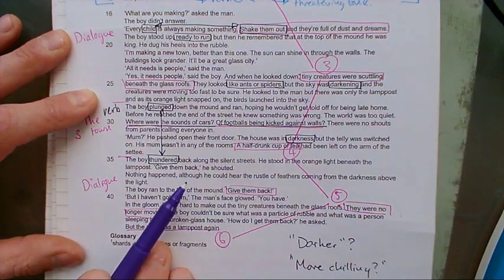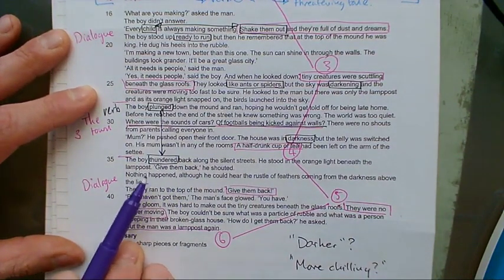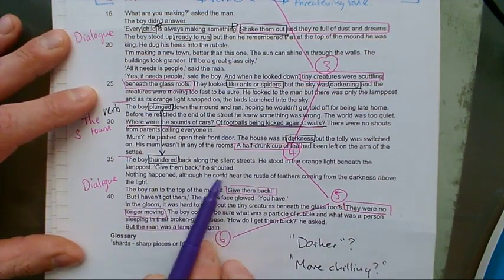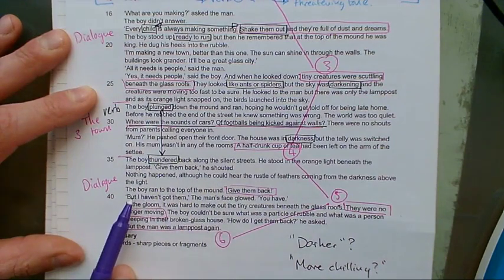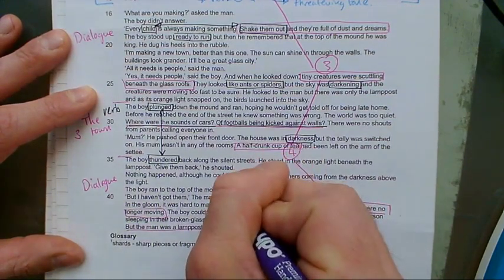Finally then, in this last interaction between the boy and the man, the boy says, "Give them back," he shouted. Nothing happened, but he heard the rustle of feathers. The boy ran to the top of the mound. "Give them back."